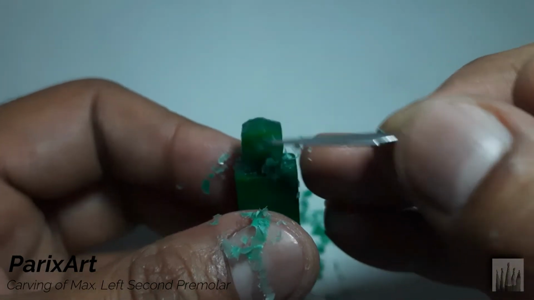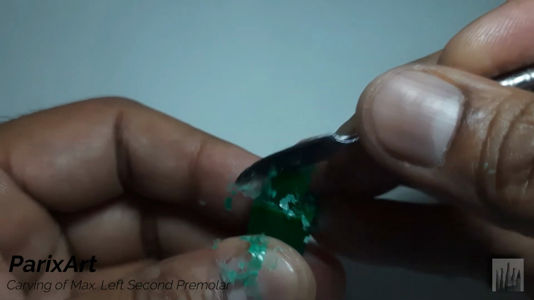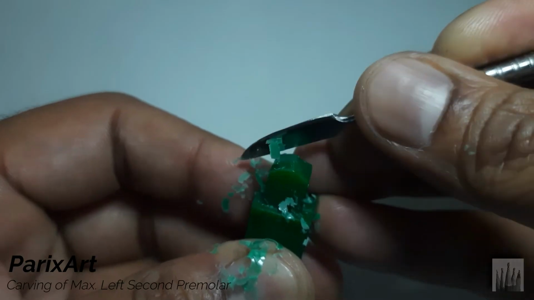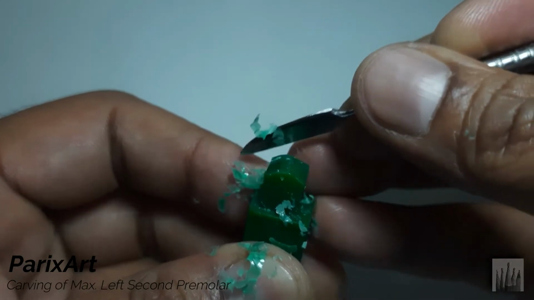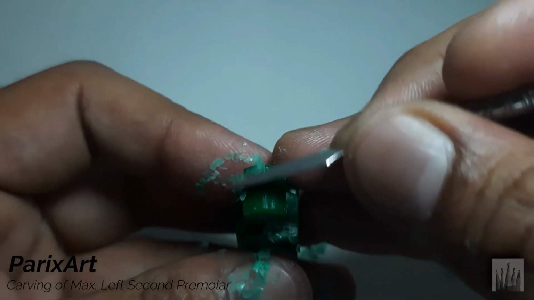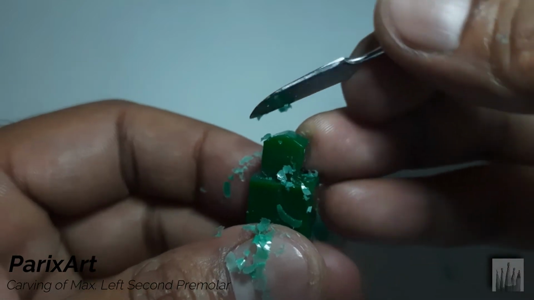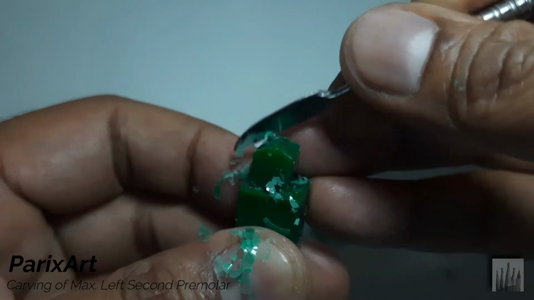Keep a check on the level. Keep distal a little lower.